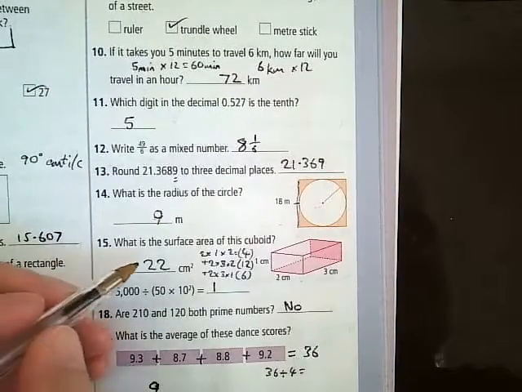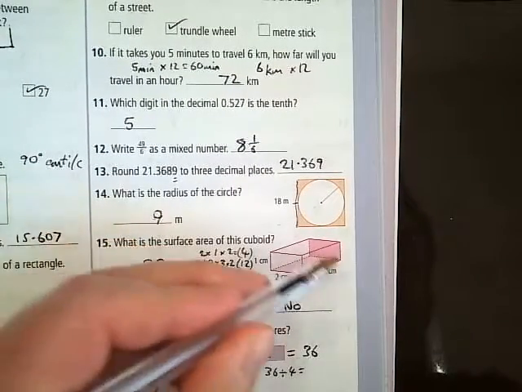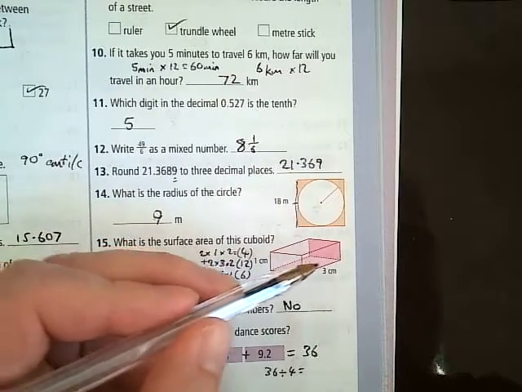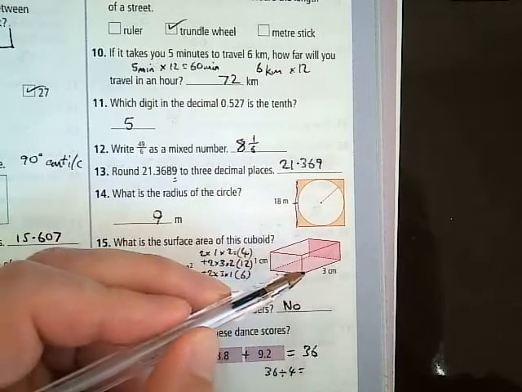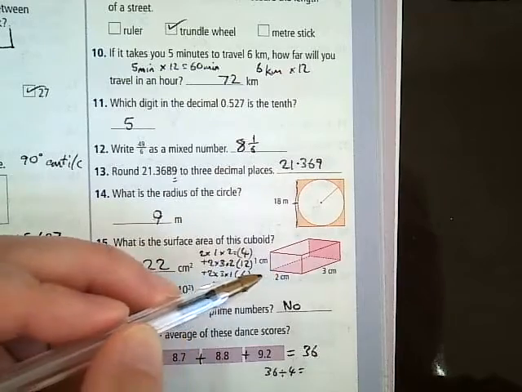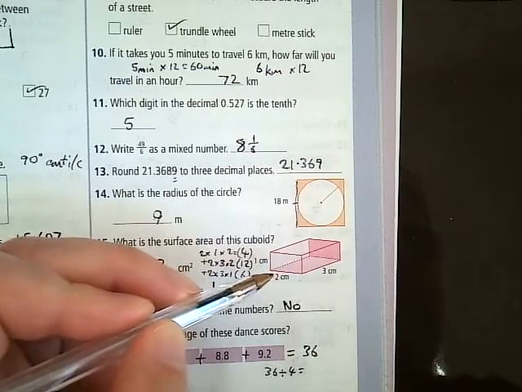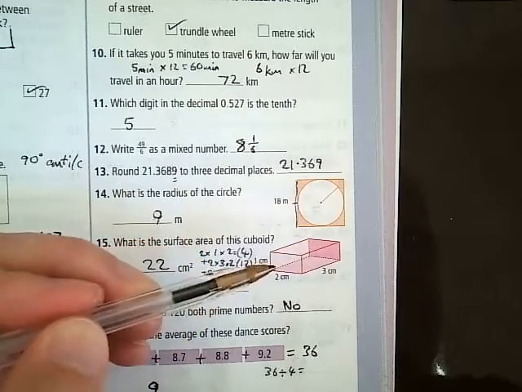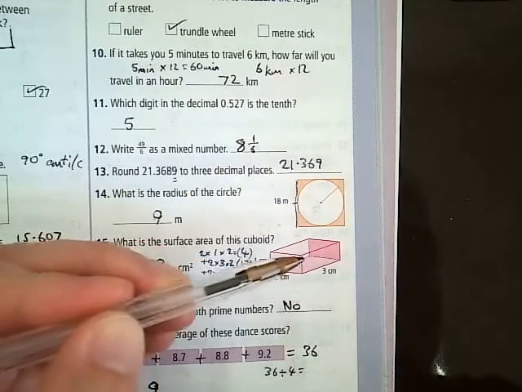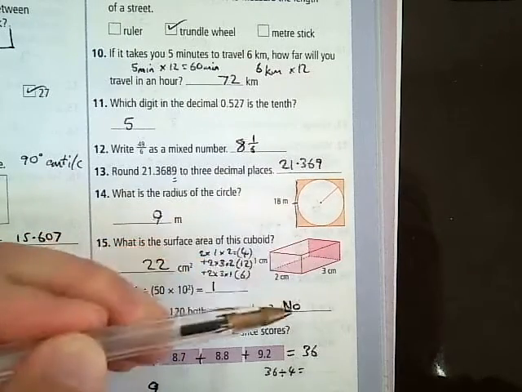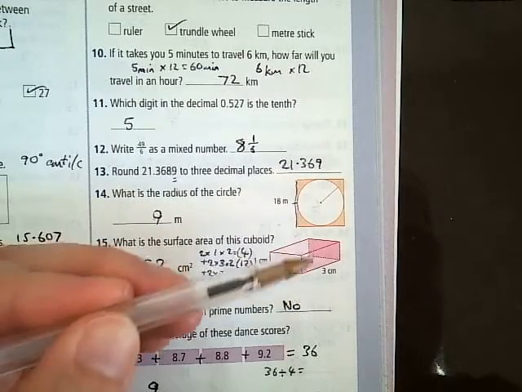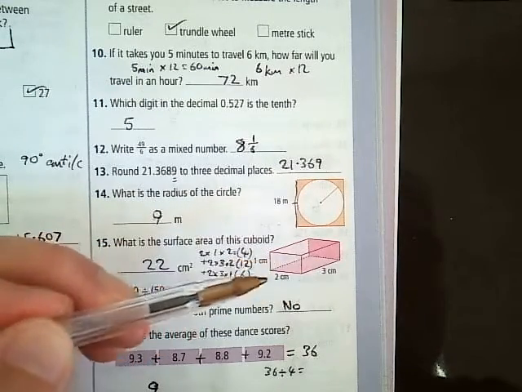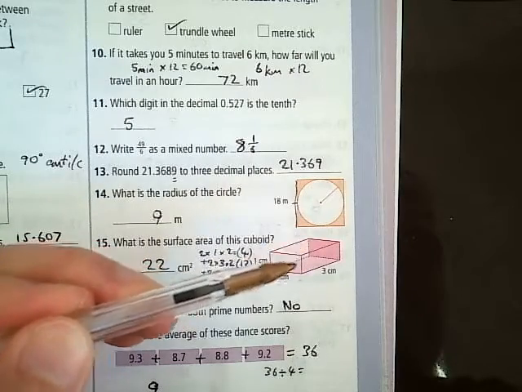Question 15, what's the surface area of this cuboid? Okay, a cuboid has, like a cube, 6 faces. You can see one of them here is 3 centimeters long and 1 centimeter tall. This one here is 2 centimeters long and 1 centimeter tall. The one that maybe you might miss is the top, and that's 2 centimeters wide and 3 centimeters long. Don't forget there's 2 of each one though. There's 2 of those ones, 2 of those ones, and the top and the bottom.